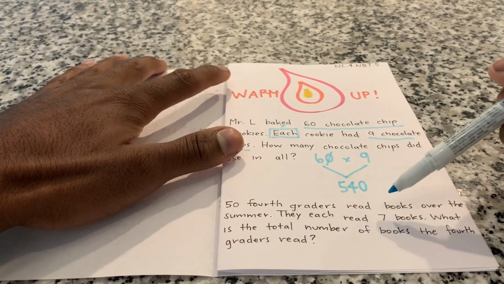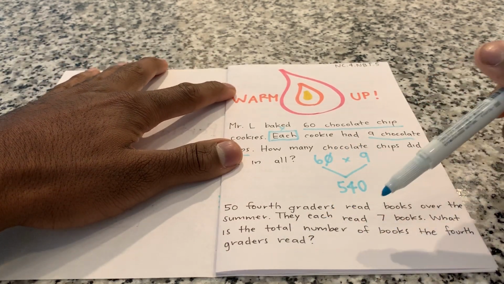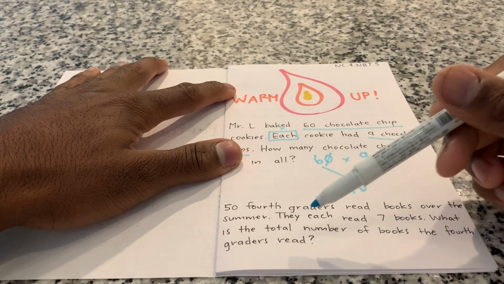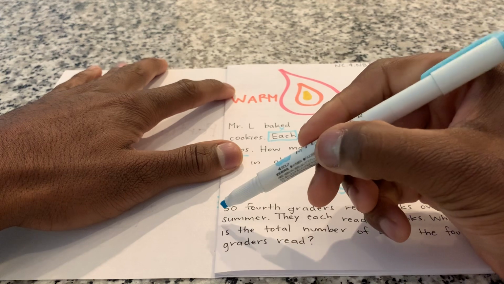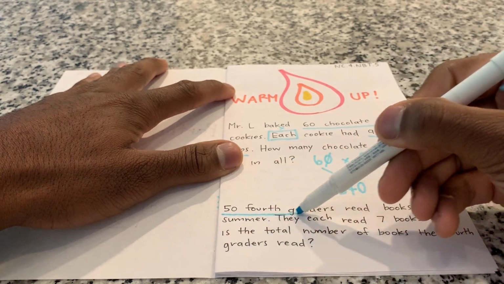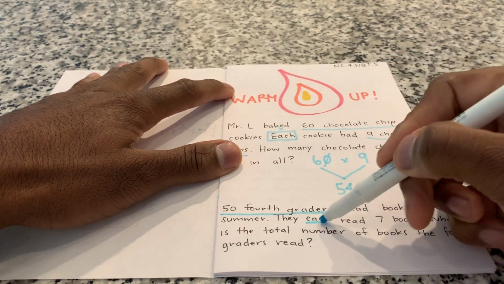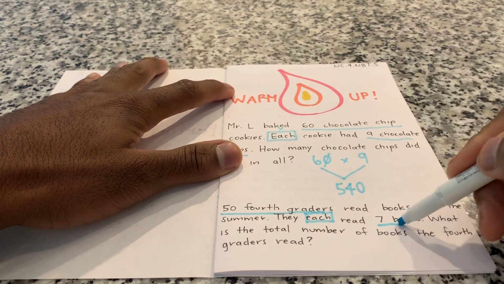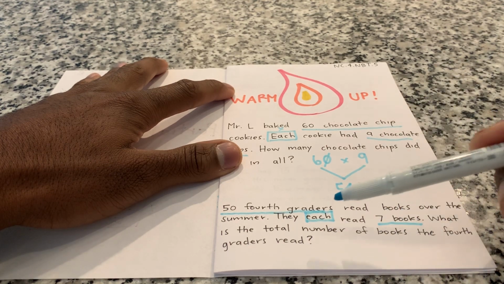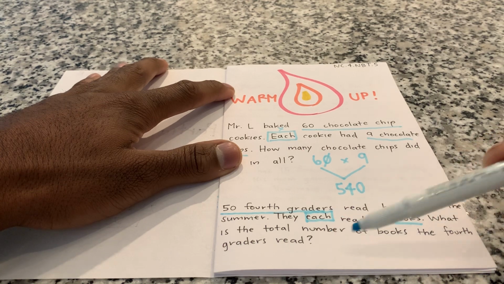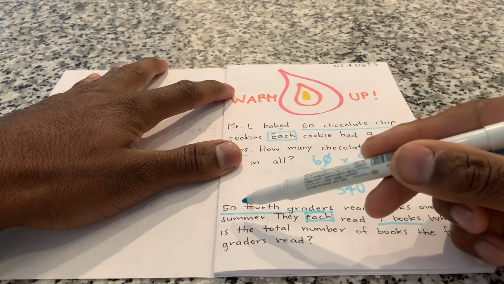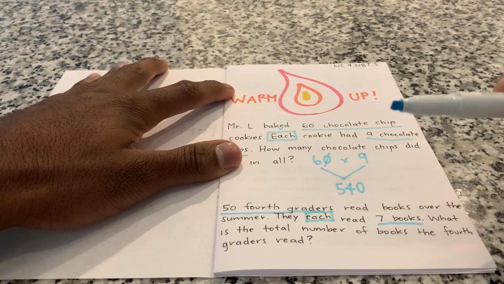50 fourth graders read books over the summer. They each read 7 books. What is the total number of books the fourth graders read? Once again, 50 fourth graders, and they each read 7 books. So 7 books, 7 books, 7 books, and we could add all of those up together 50 times. That would be repeated addition.